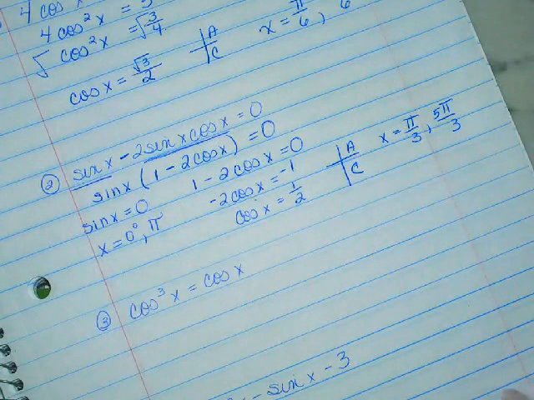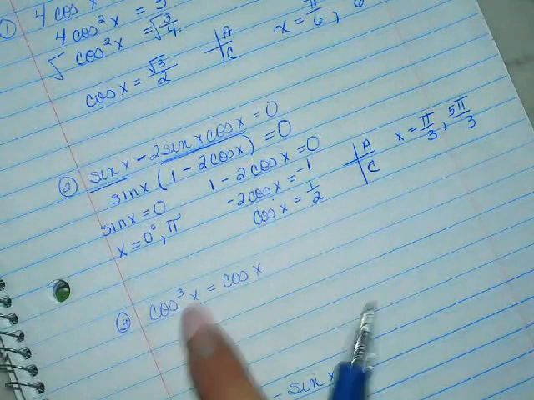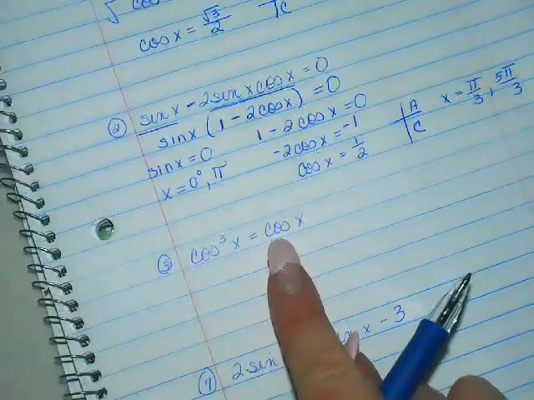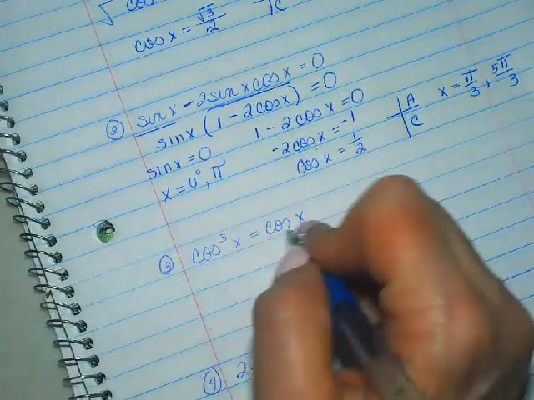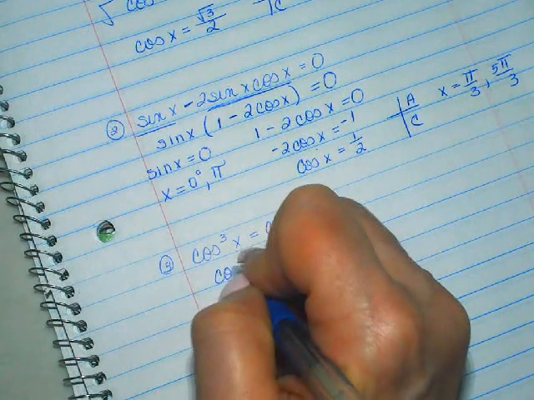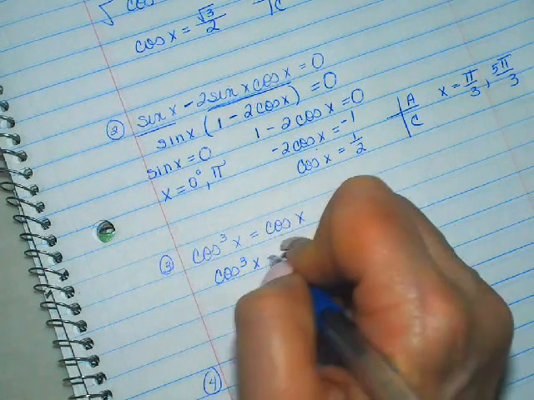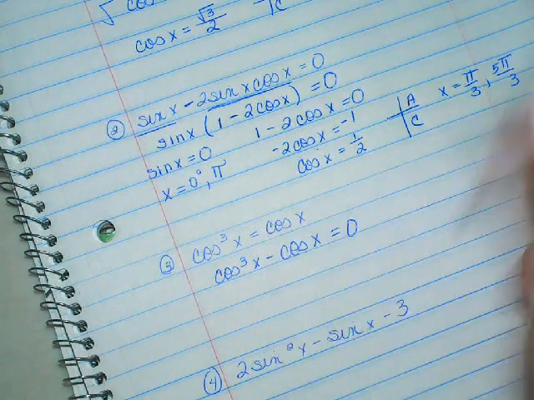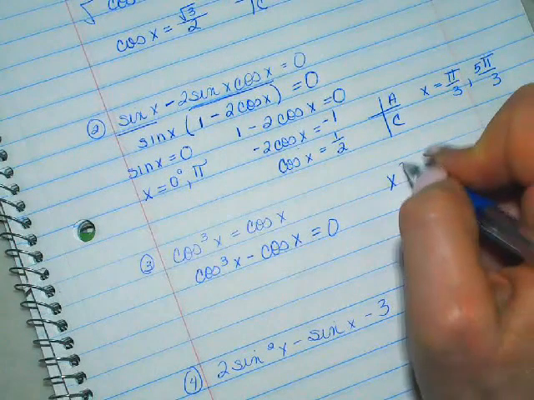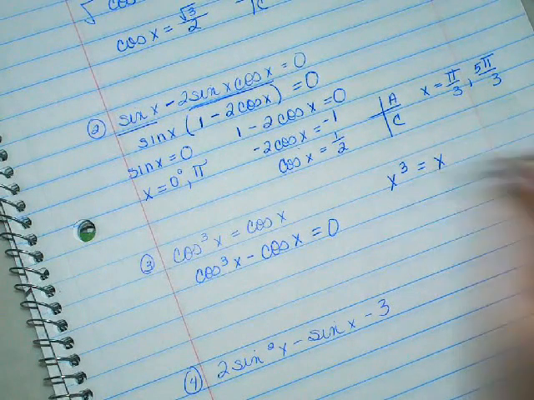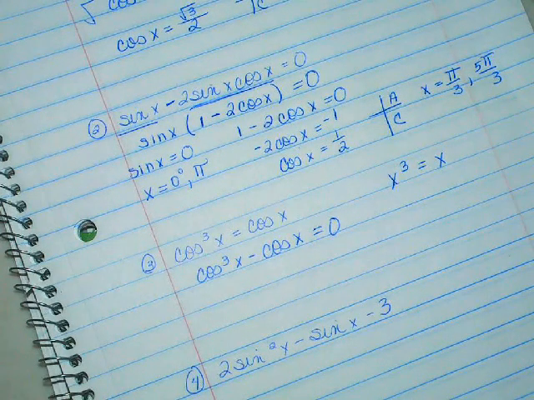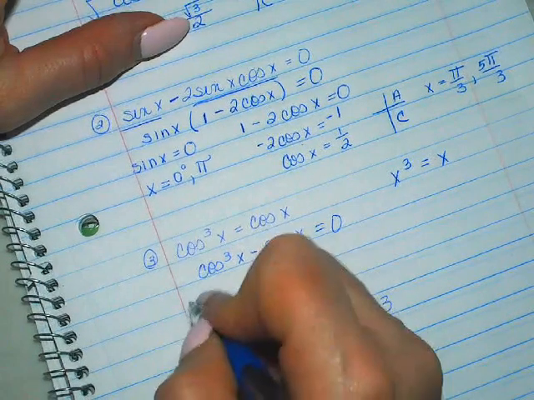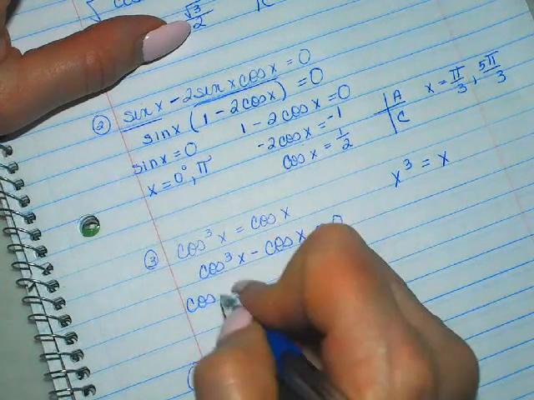Oops, sorry, I was out of the frame. Again, we're going to set this equal to 0. So we're going to bring this over. Cosine cubed x minus cosine x. They're not like terms. Guys, think of it in terms of this. Think of it as x cubed equals x. You don't combine those. They're not like terms. I'm going to factor out a cosine.